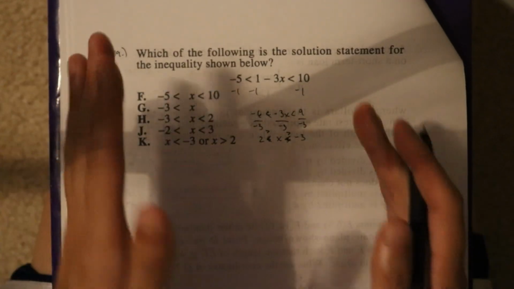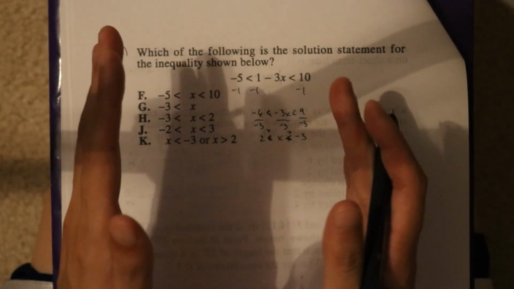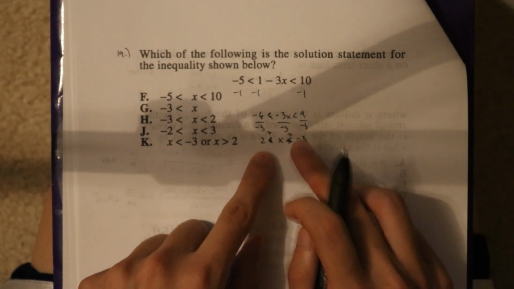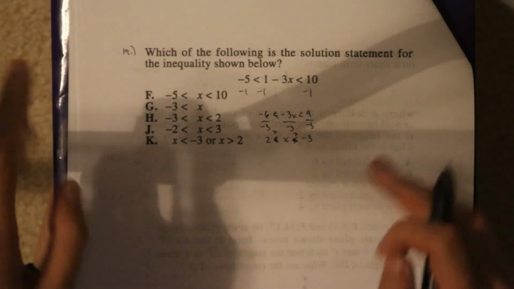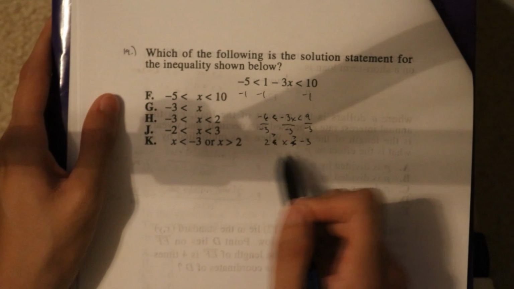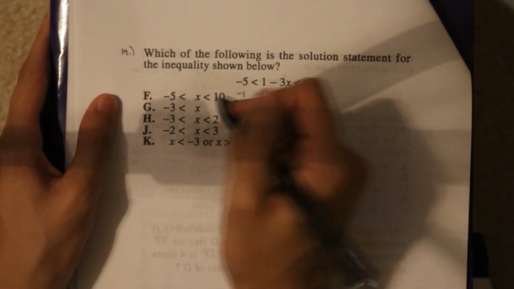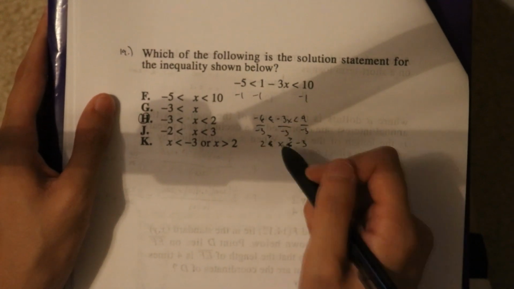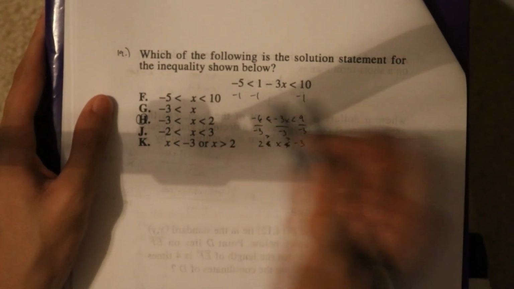And you have to be careful how you read the inequality as well. Just because you have 2 is greater than x, is greater than -3, that would also mean the signs flip as the numbers flip. So this solution is equivalent to letter H. -3 is less than x is less than 2. This is the same as this.